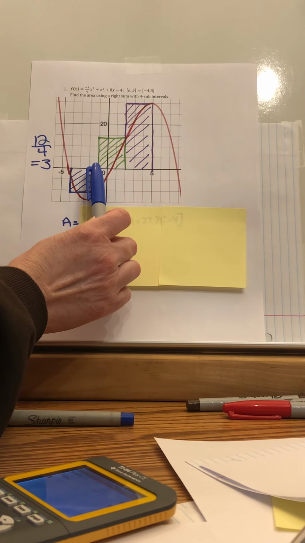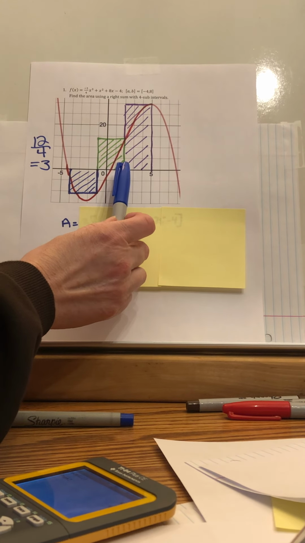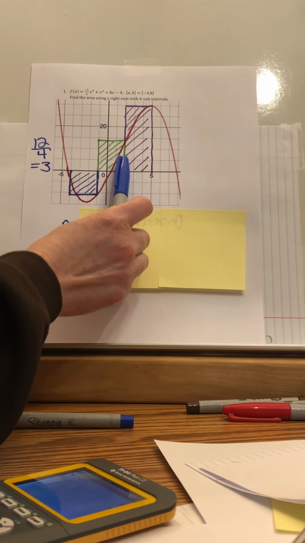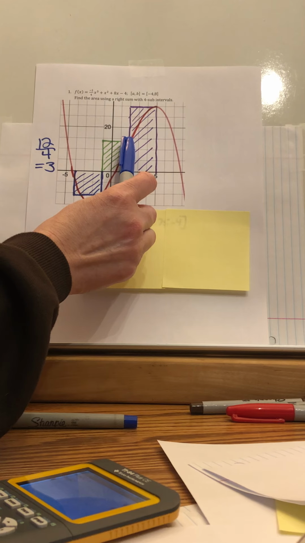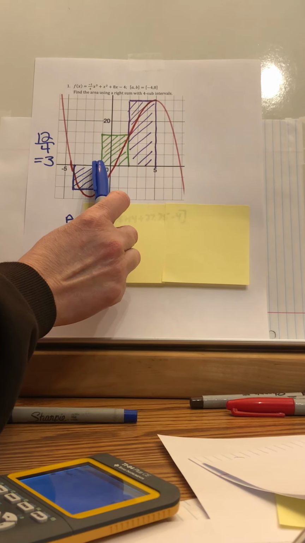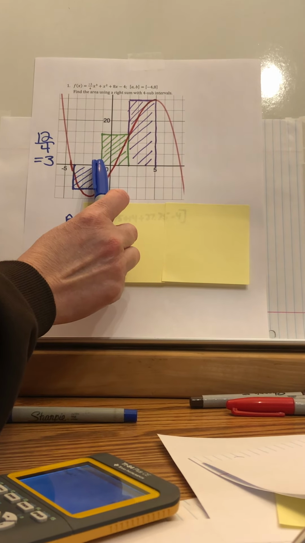Rectangle 2, if I take -1, add 3, I'm at 2. So I figure out where the curve is at 2. I go up, I'm intersecting here. I backtrack again, I'm creating rectangle number 2. Next one, I'm at 2, I add 3, I get to 5. My next rectangle, I go up to the curve at 5, backtrack across and down. That's rectangle 3. The last rectangle is found at 8.